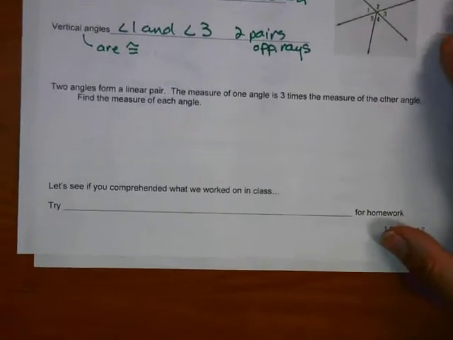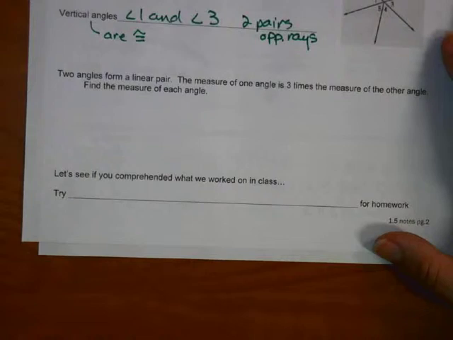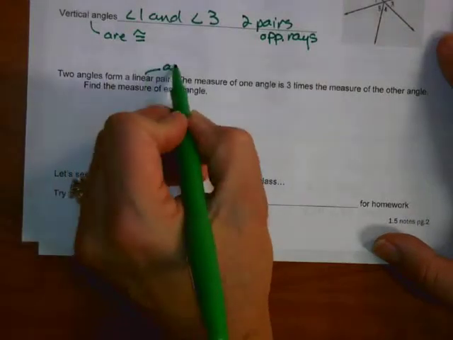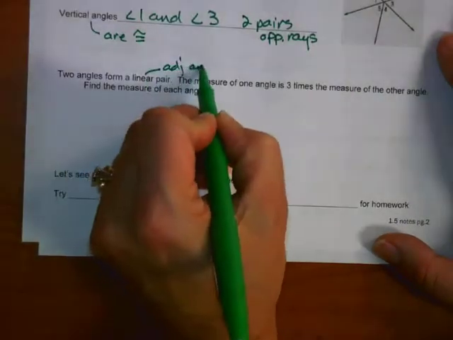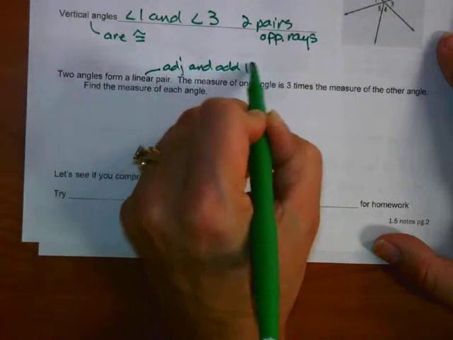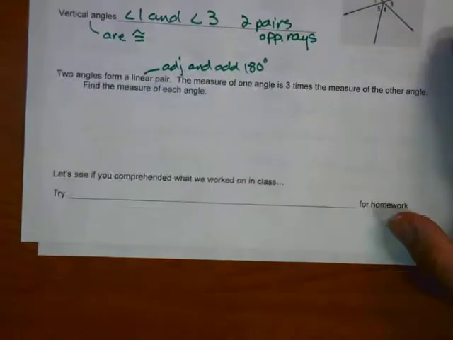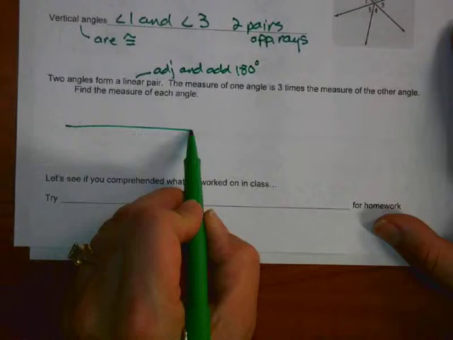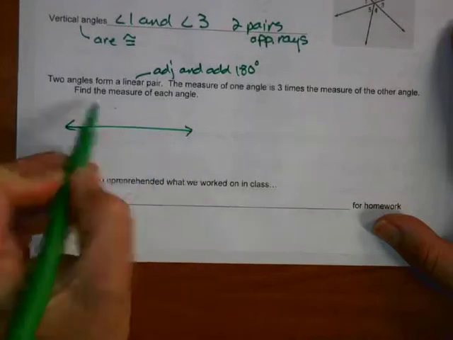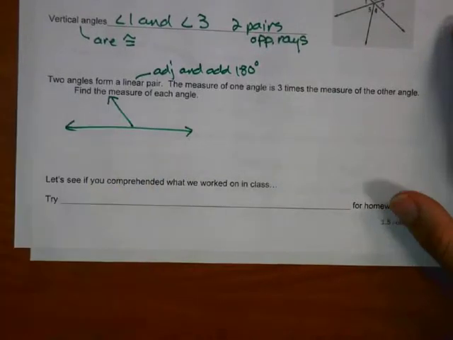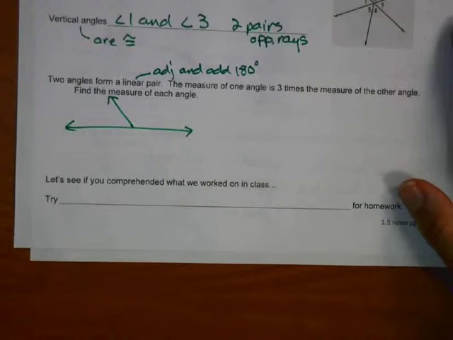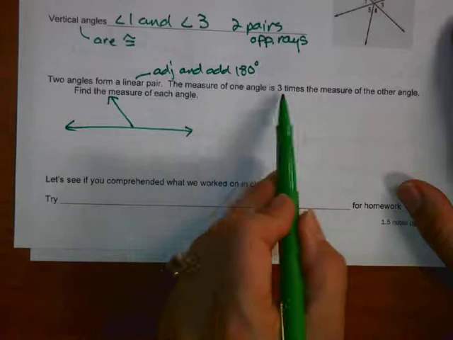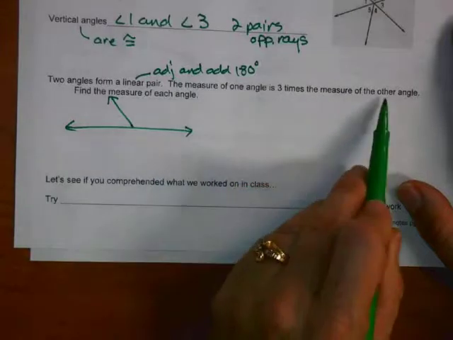All right, two angles form a linear pair. That means they are adjacent and add to 180. The measure of one angle is 3 times the measure of the other angle. Find the measure of each angle. So I'm going to draw myself a picture. Doesn't really matter how you make that angle. I just drew a linear pair. And then it says the measure of one angle is 3 times the measure of the other angle.